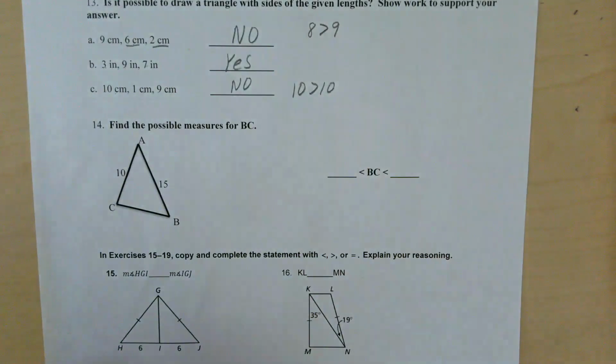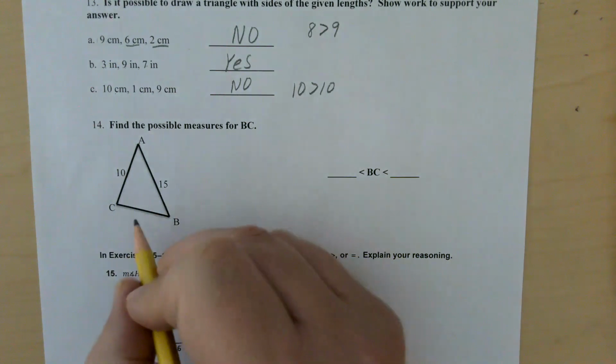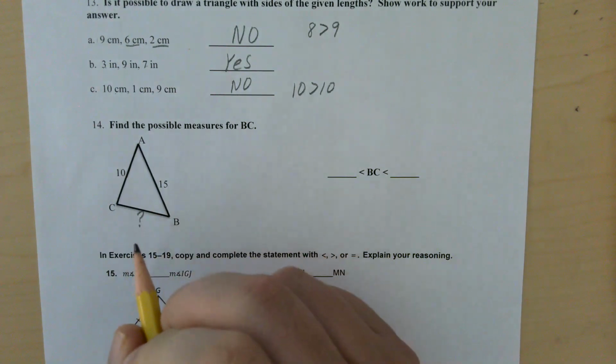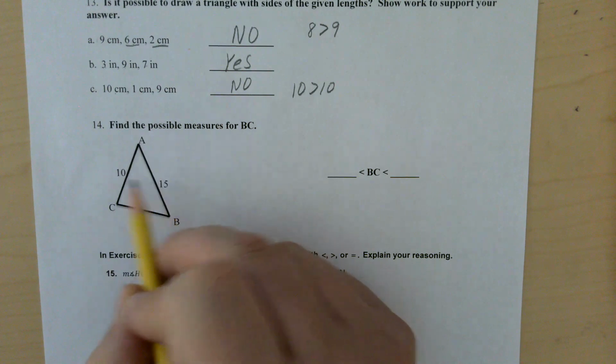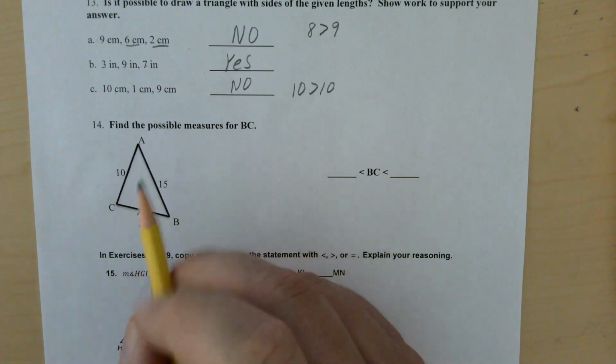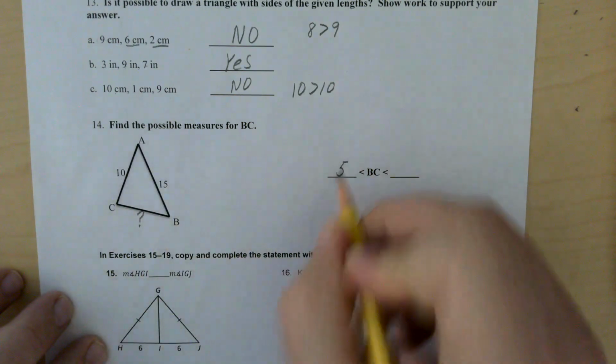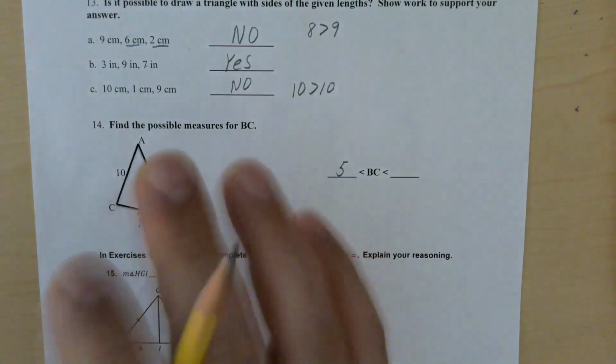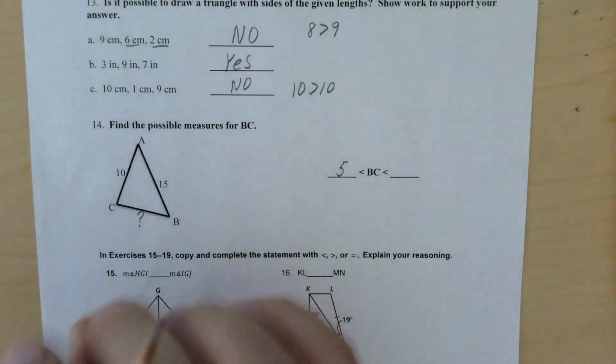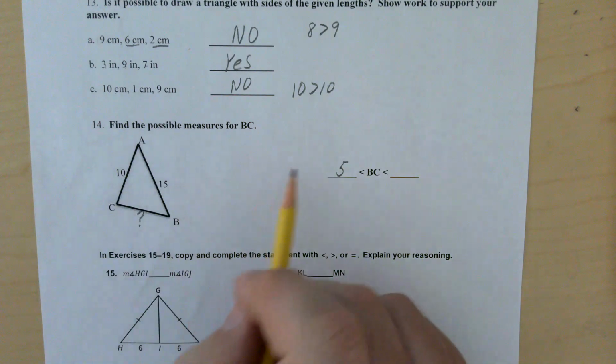And then I promise you this next question, all I can do is change the numbers. So I want to know the possible measurements for this third side. Okay? So given a 15 and 10, I'm going to subtract and I'm going to get a 5. It would have to be greater than 5. 5.1, 5.001, it just can't be equal to 5.